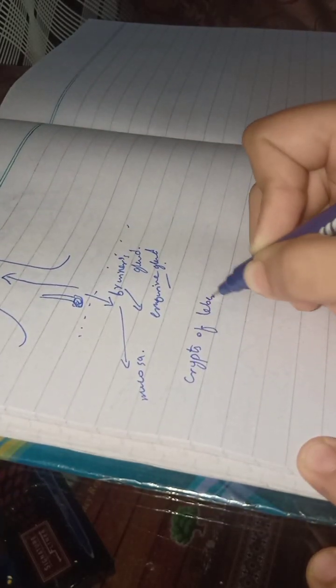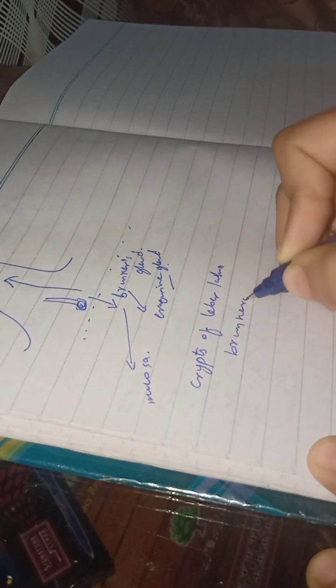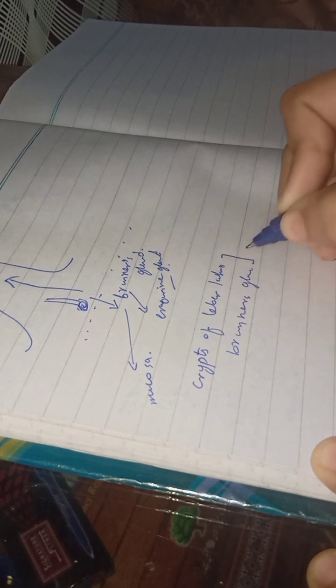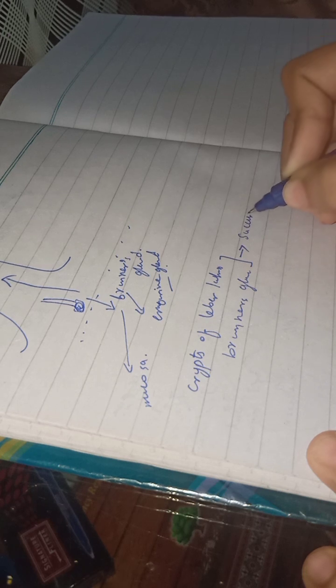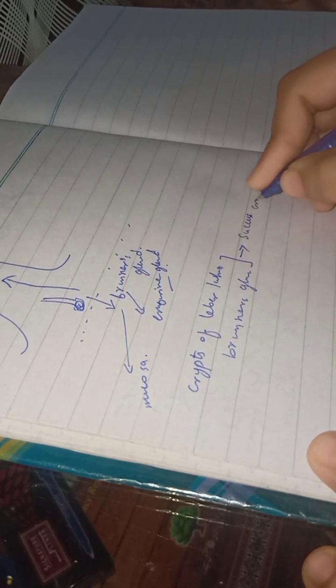As we discussed before, the secretion of crypts of Lieberkühn obviously goes into the mucosa. So the secretion of Brunner's gland also goes in the mucosa. So the crypts of Lieberkühn secretion and the Brunner's gland secretion, these both secretions combine and are called succus entericus.